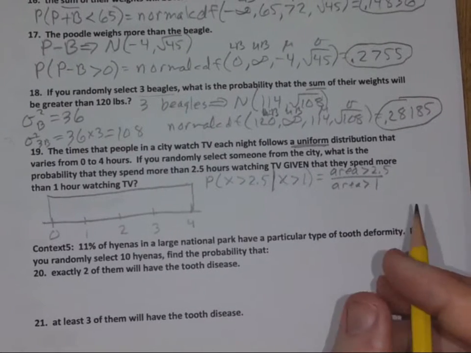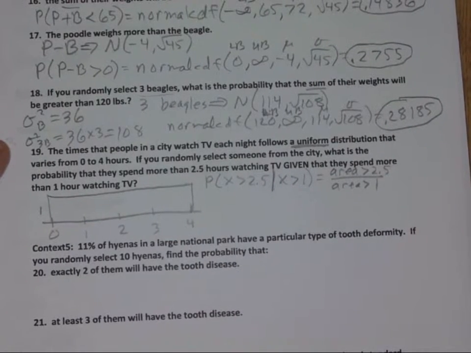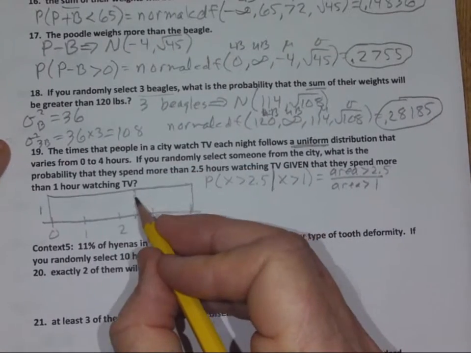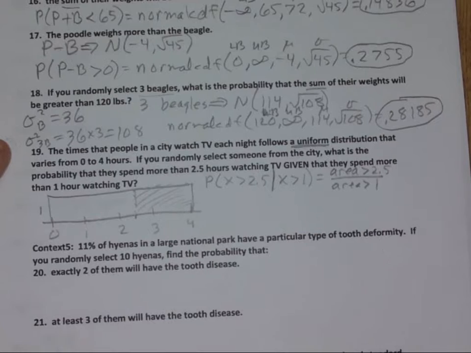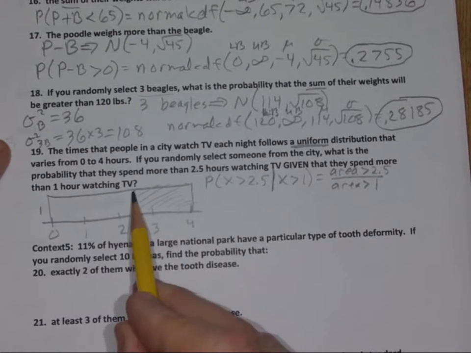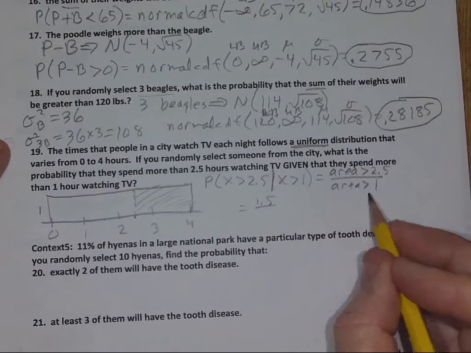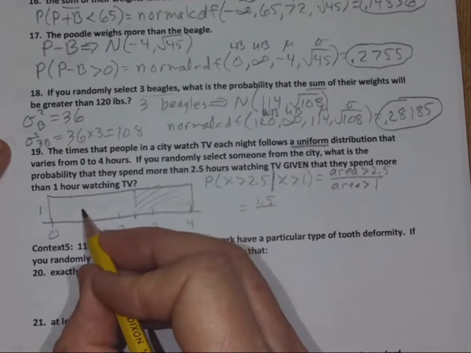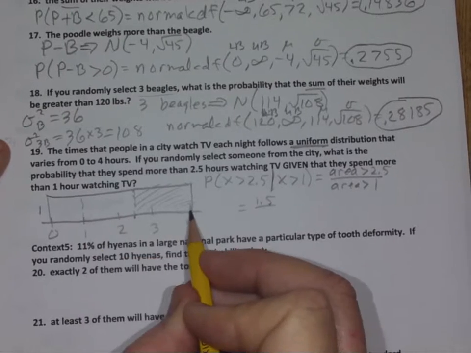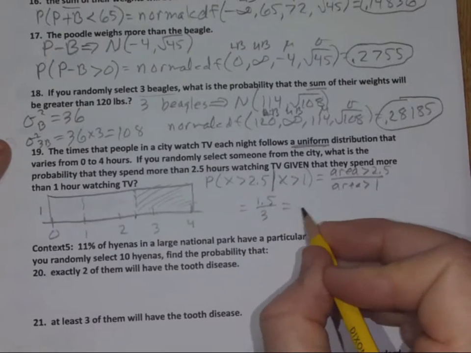Well, what's the area greater than 2.5? If you think about this rectangle, and we'll just say the height of this rectangle is 1, just for convenience. So here's 2.5. It's right there. What is the area of this thing right there? Area greater than 2.5. Well, the base here is 1.5 times 1, so it is just going to be equal to 1.5. And then what is the area greater than 1? Well, that would be here. And so that would be 1, 2, 3. So its length is 3 and its height is 1. So it's 3. And so this divided by that is 0.5.